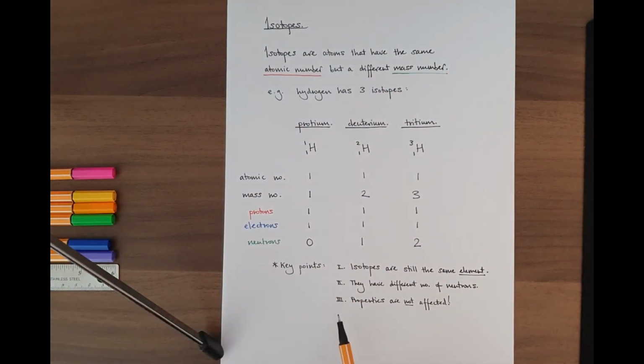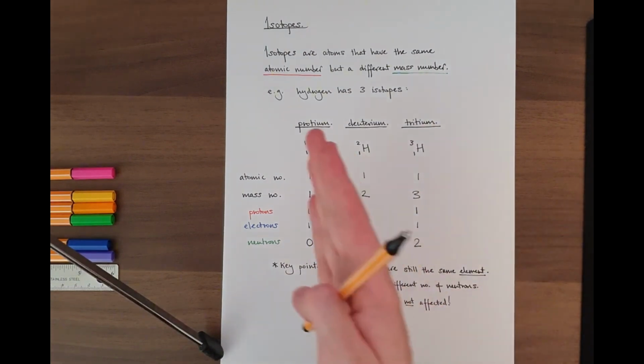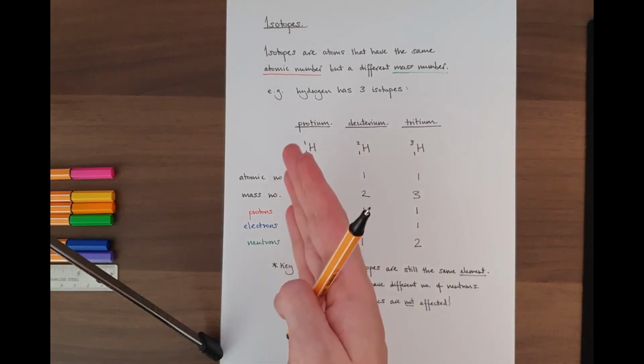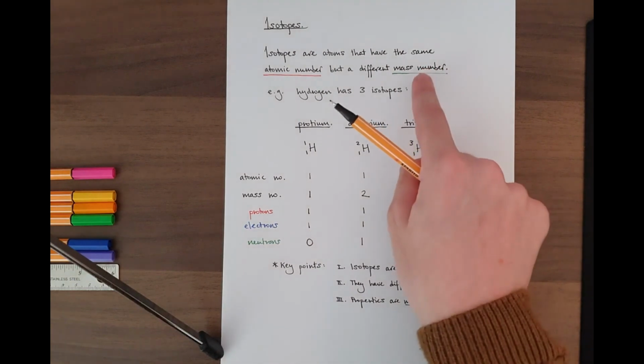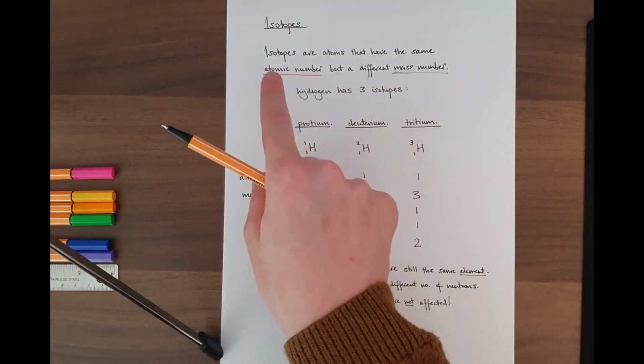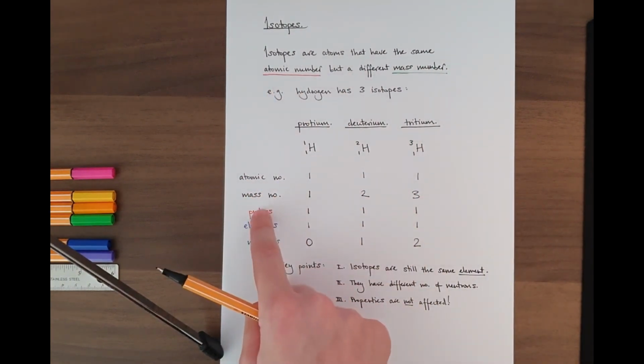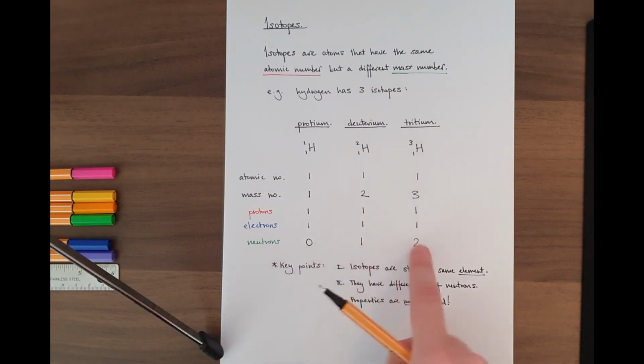And then thirdly, the properties aren't affected either. So hydrogen is still hydrogen. It's still a reactive, highly flammable, volatile gas in each case. It's just that deuterium is slightly heavier than protium and tritium is slightly heavier than deuterium. They are all still hydrogen. So isotopes then are atoms that have the same atomic number but a different mass number. And that's because they have the same number of protons but a different number of neutrons.